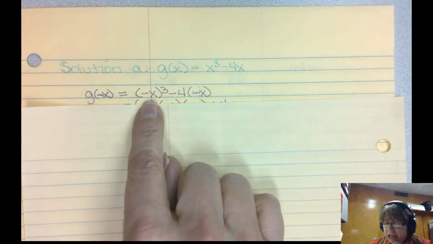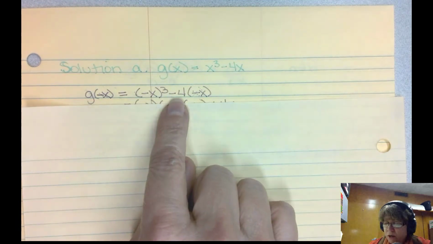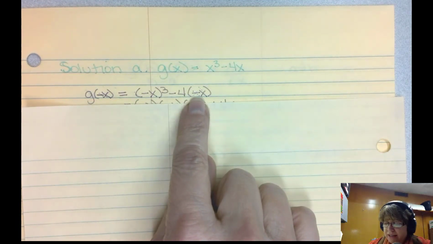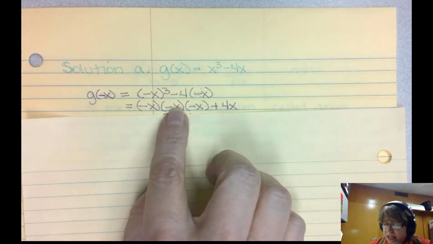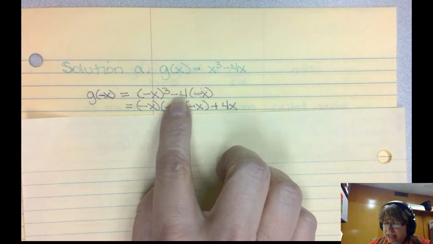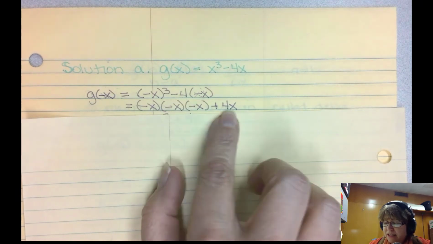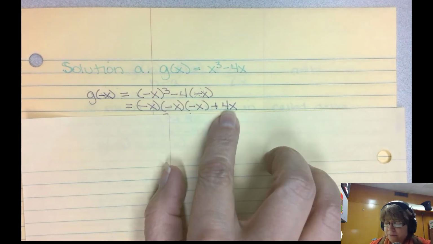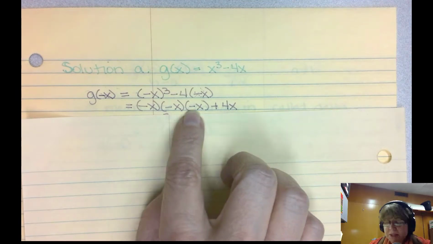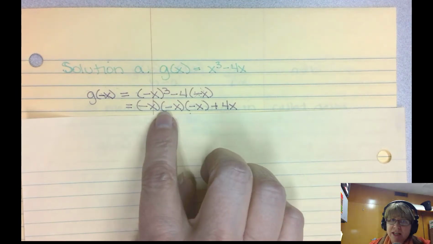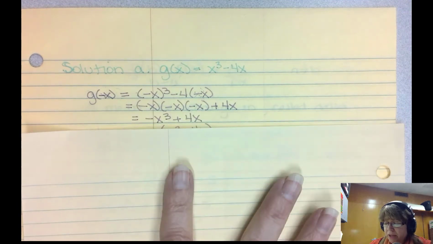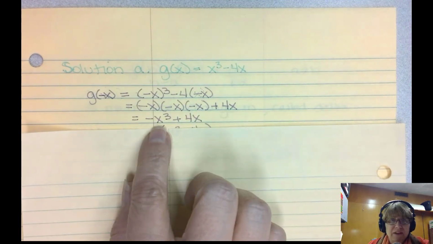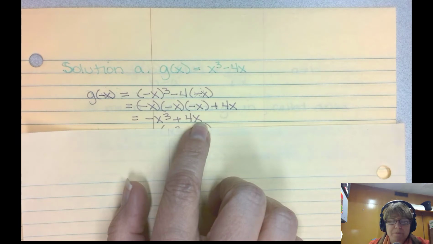That's going to be negative x cubed minus 4 times negative x. Negative x cubed is negative x times negative x times negative x, and negative 4 times negative x is positive 4x. Negative x times negative x times negative x is negative times negative times negative is negative. x times x times x is x cubed. And therefore we have negative x cubed plus 4x.